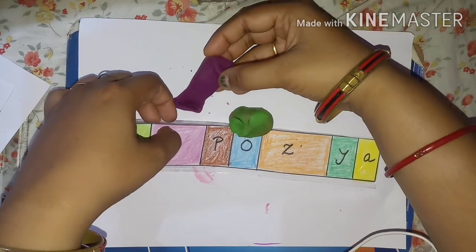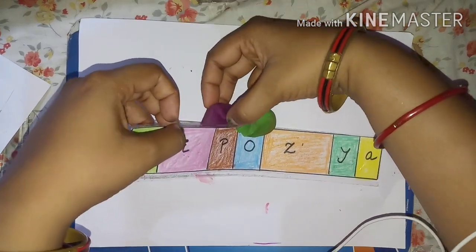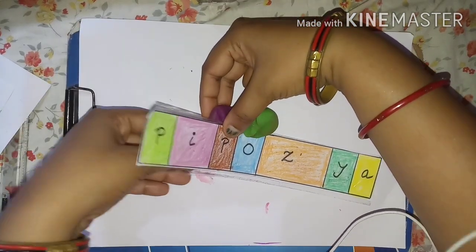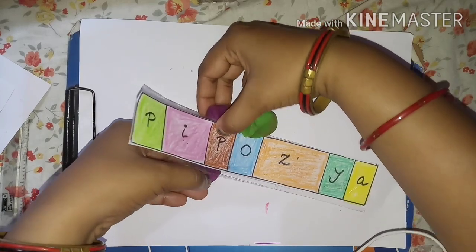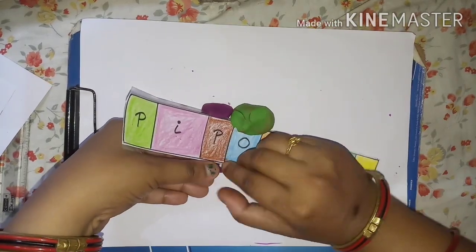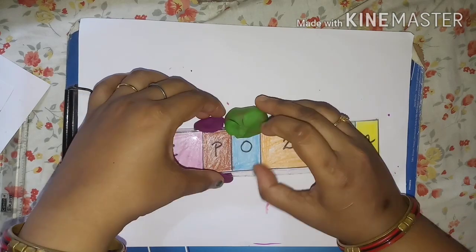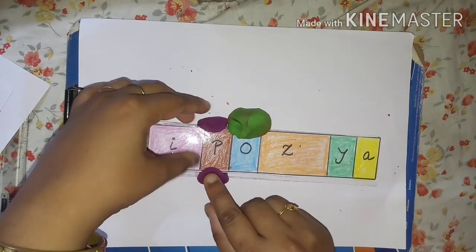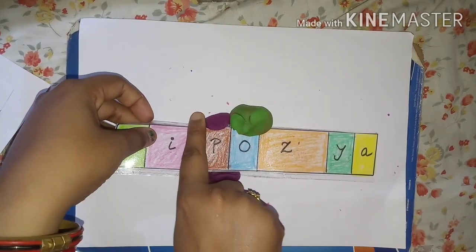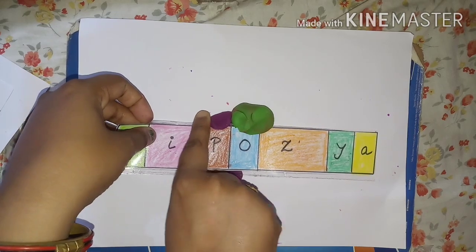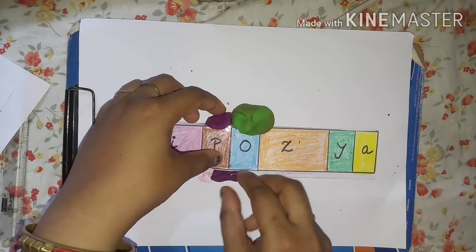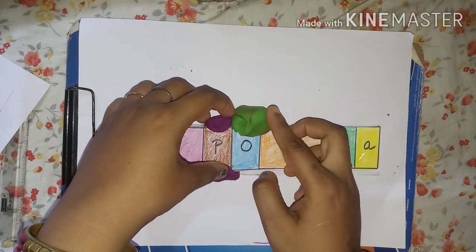Now I am attaching the RNA polymerase to the promoter site. So this is the RNA polymerase which is getting attached to the promoter site. Okay, now the problem you can see is this RNA polymerase is not able to shift. Is it shifting? No. Why? Because it is being blocked by this repressor protein.